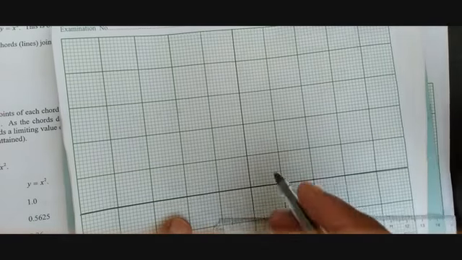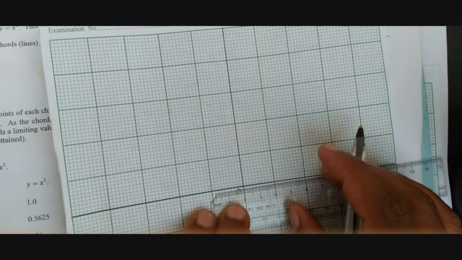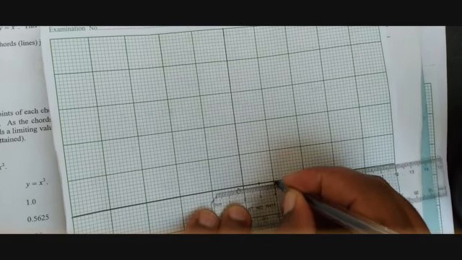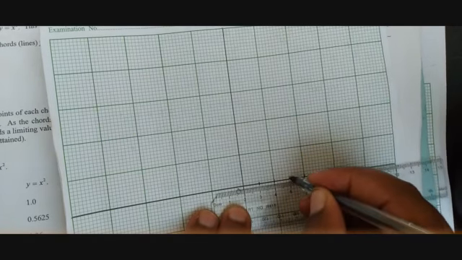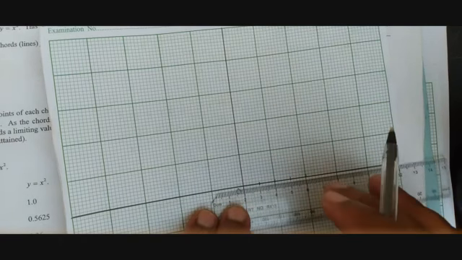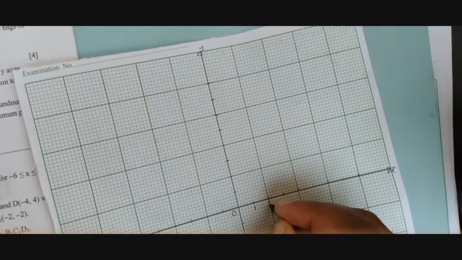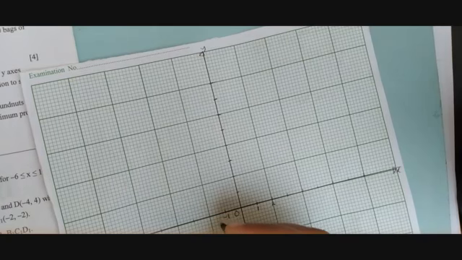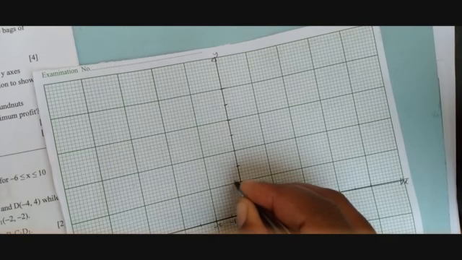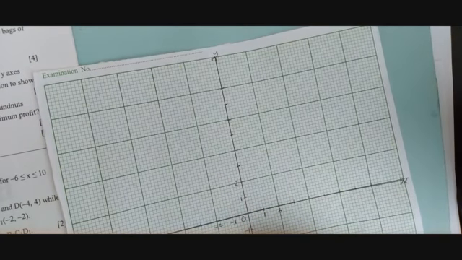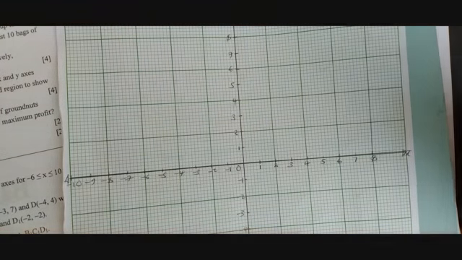So we have 0, then 1 here, 2, 3. I mean 3 should be somewhere here, all the way, both on the x and y axis. So we have 1, 2, here -1, -2, here you have 1, 2, you proceed here, 1, -2, and so on. We have something like that.